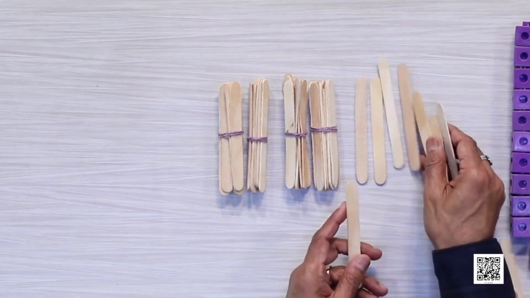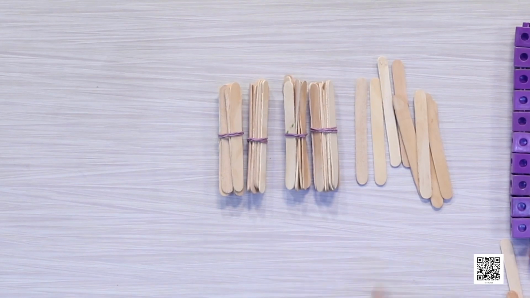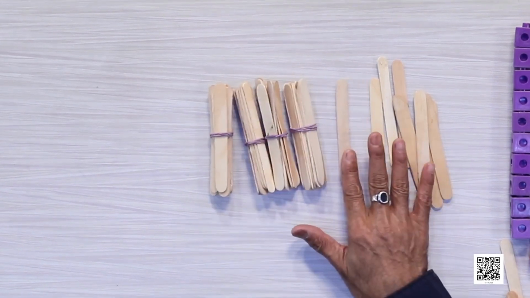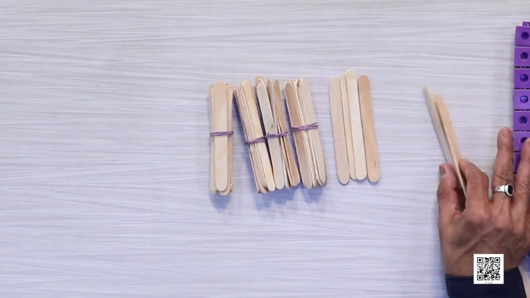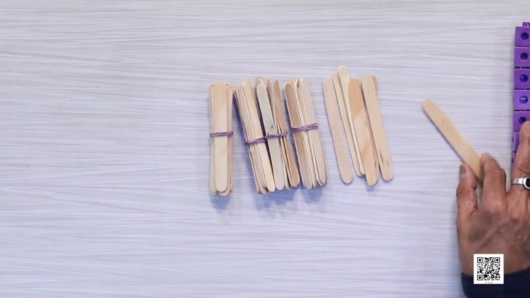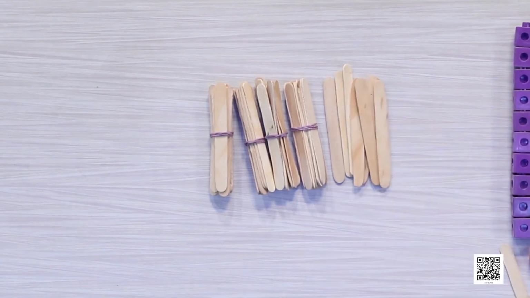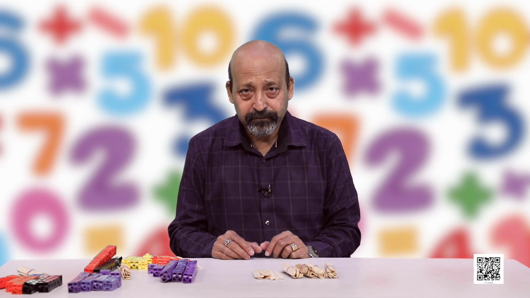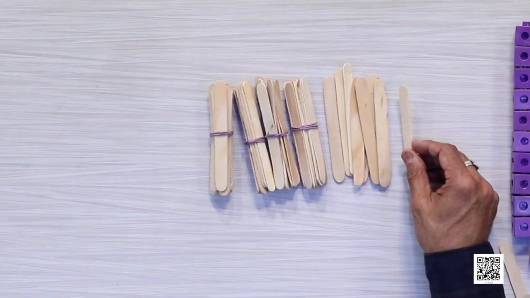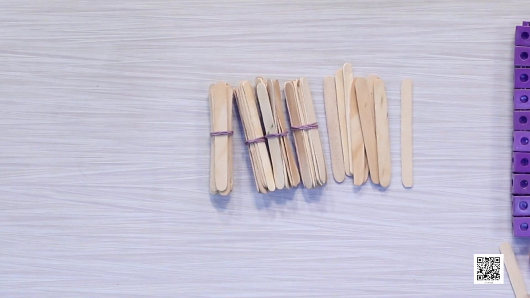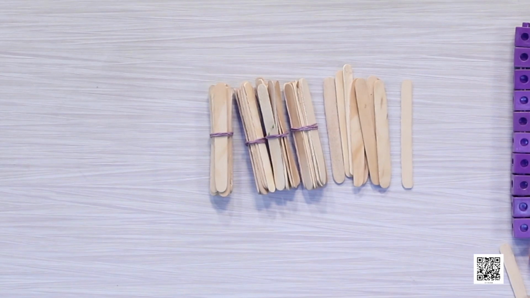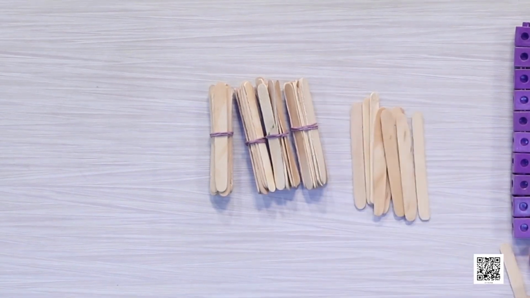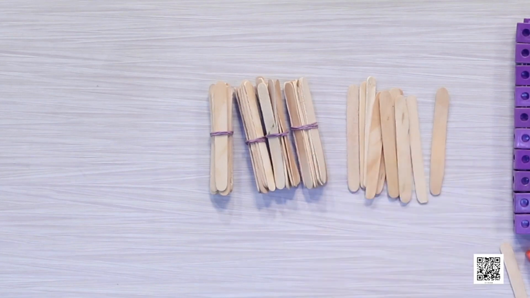So, let us see now how many are these. Count, 40 are already there, 41, 42, 43, then 44, 45, 46, 47, 48. Very good. So, these are 48. Let us add 1 more to it, we get 49, sorry, 48 and 1 more is 49. Well, okay, if we add 1 more, we can say 40 and 10 are 50.